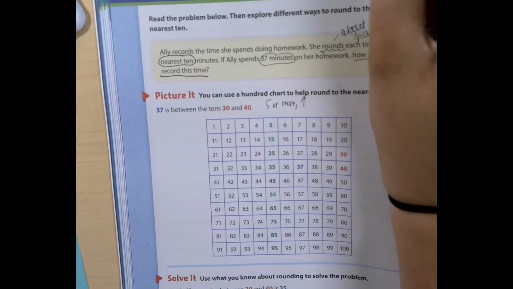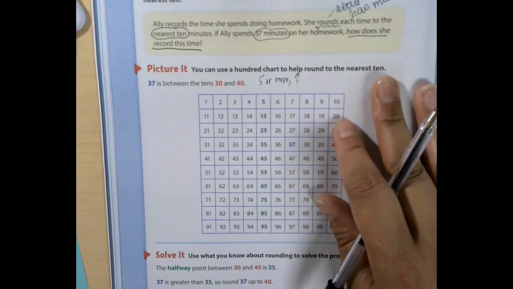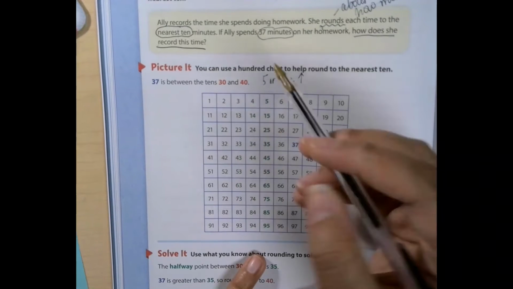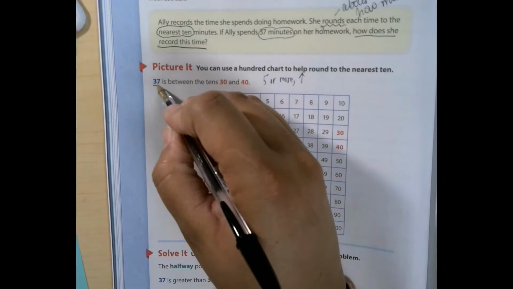Now since she's rounding, sometimes it'll say about how much, and I told you guys that too. Since she's rounding, her number will end in a 0. So down here they say, alright, and this is what you want to think to yourself, if her number is 37, like they have here, we want to know between what two tens would we find that number. So there's two ways to do that.